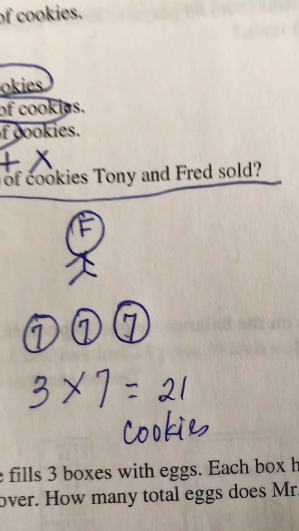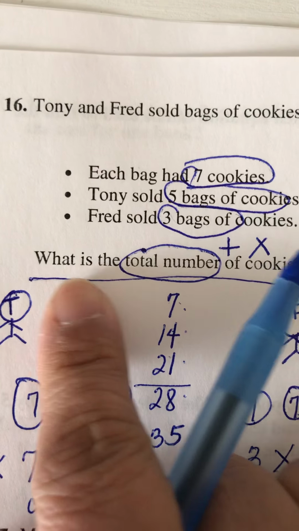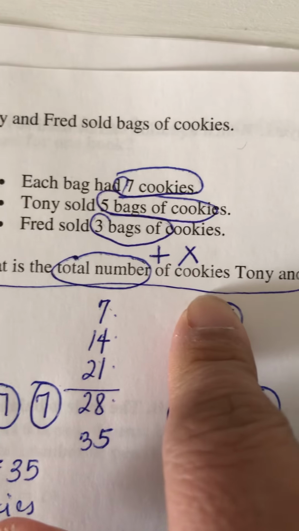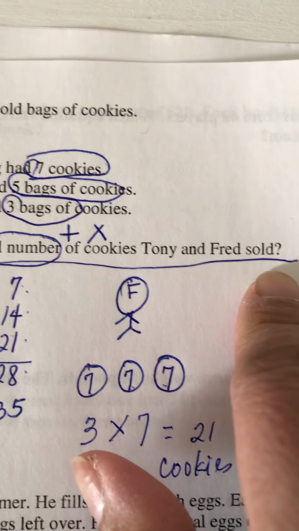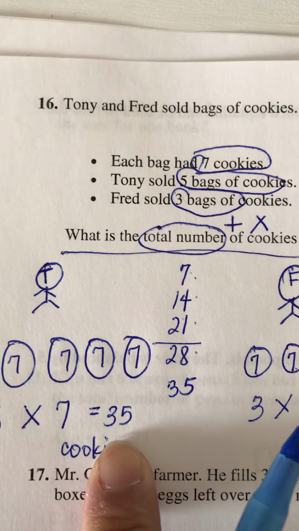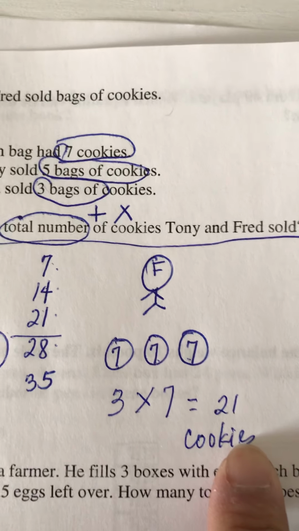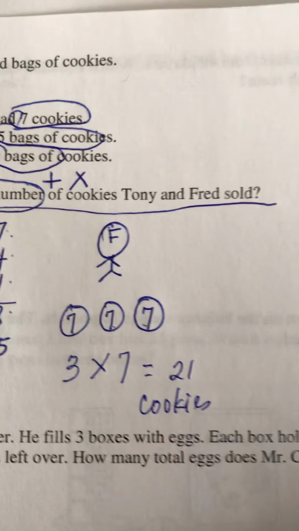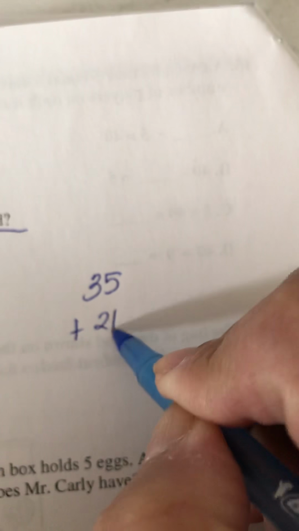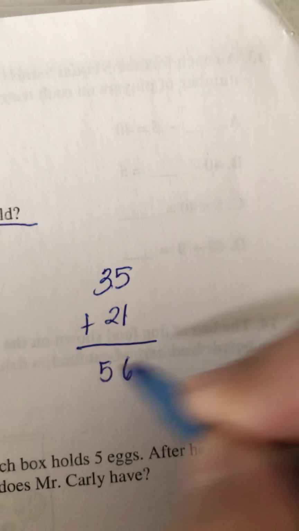But I'm not going to stop there, because the word problem says, what is the total number of cookies Tony and Fred sold? So that would mean I would have to add Tony's cookies and the number of cookies that Fred sold. So I will put here 35 plus 21. 5 plus 1 is 6. 3 plus 2 is 5.